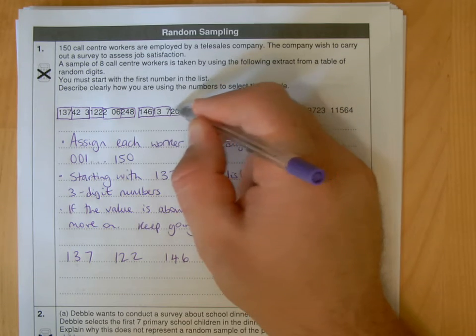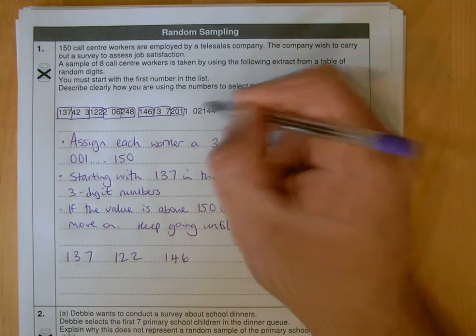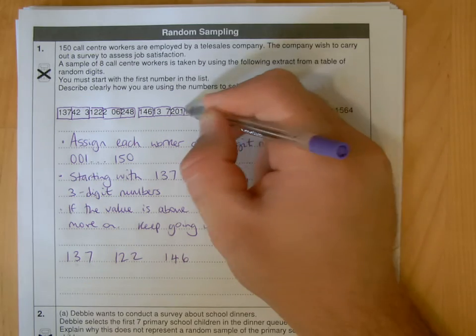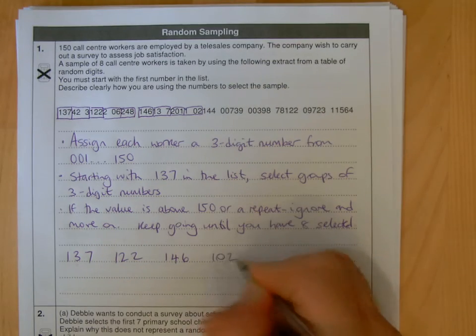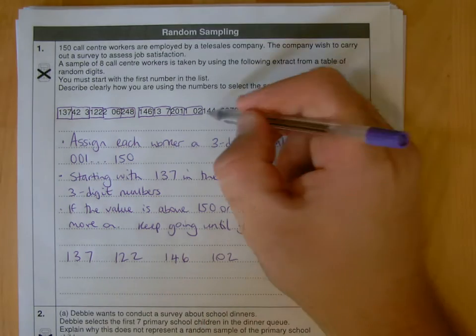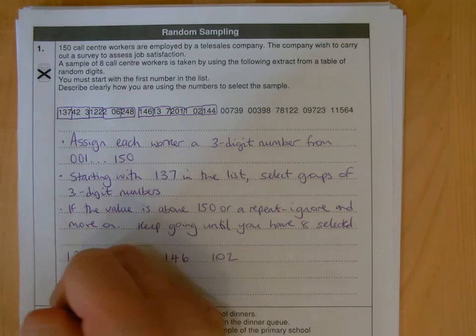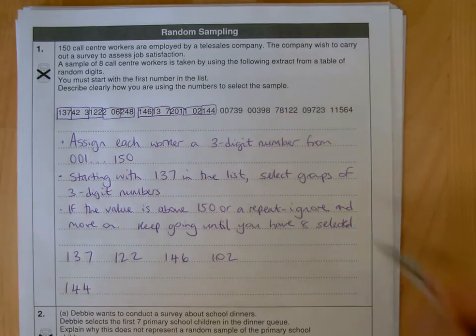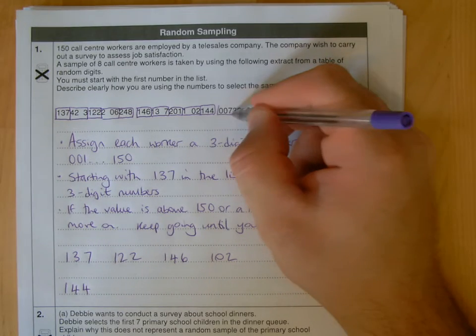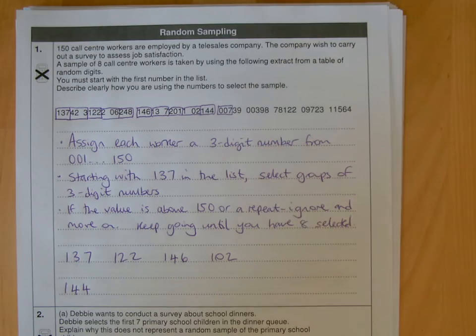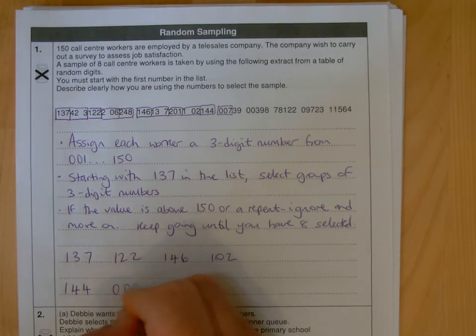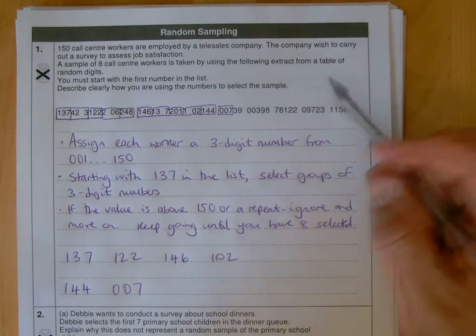Next one then is 201. So we ignore that. The next one then, 102. That's okay. So we've got 4 workers so far. The next one is 144. 144 is fine. The next one then, 007, well that's absolutely fine, isn't it? So that's the 7th employee.